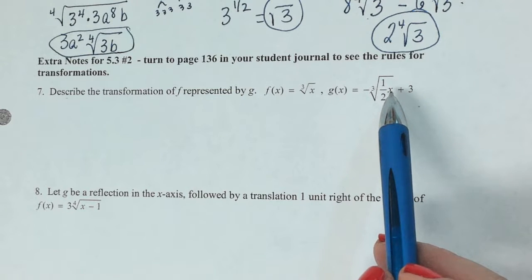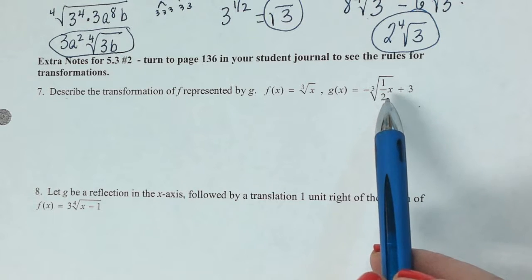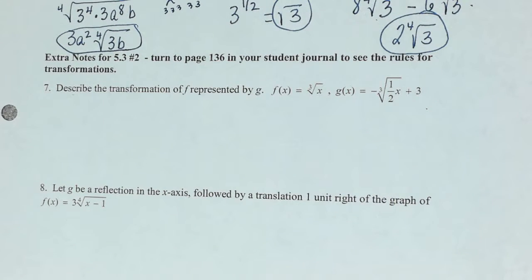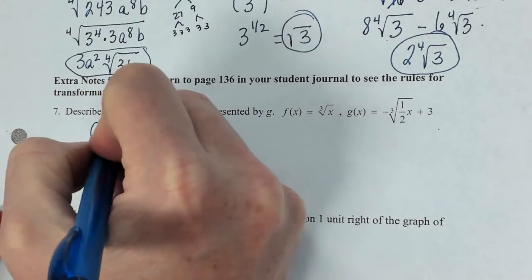So the first thing that would happen to x is it's getting multiplied by 1/2. What does that do if an x gets multiplied by 1/2? That's correct. Good, great. So we're going to have a horizontal stretch of 2. That's the first thing that happens.